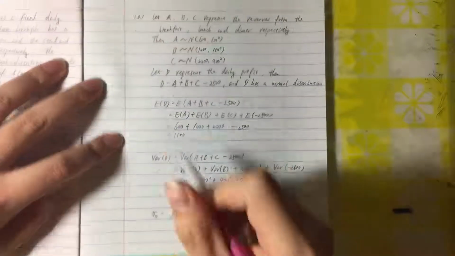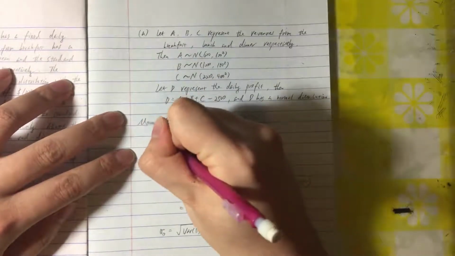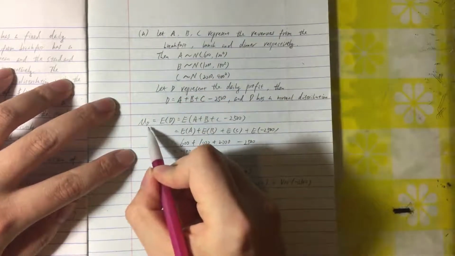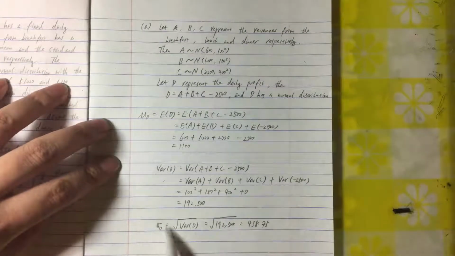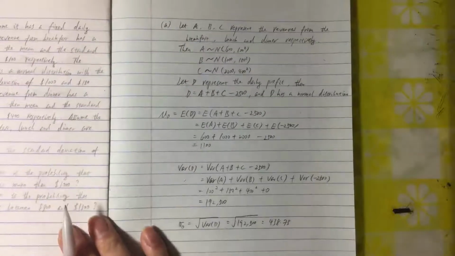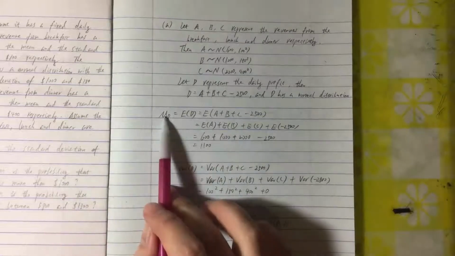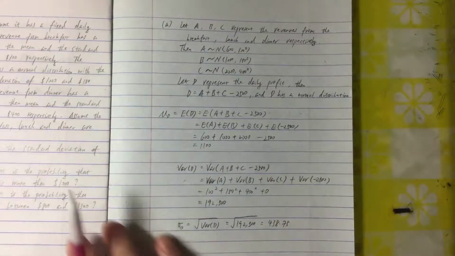D represents daily profit here. And this is mu of D. That's the mean of the daily profit. That's the standard deviation of the daily profit. That's part A. Find the mean and the standard deviation of the daily profit.